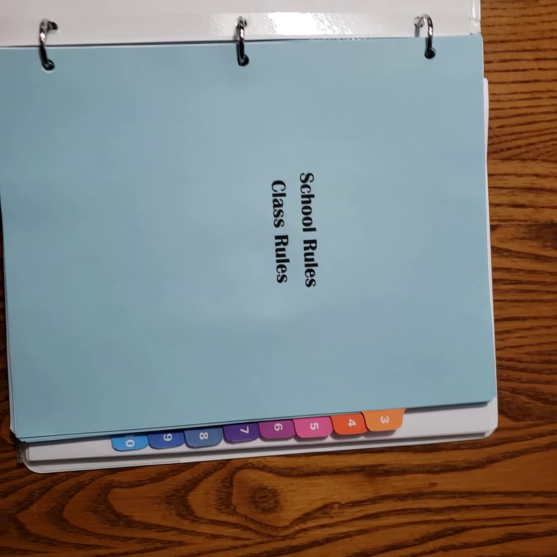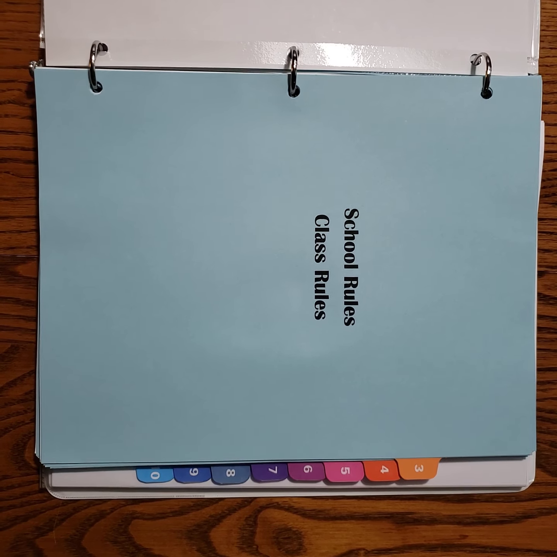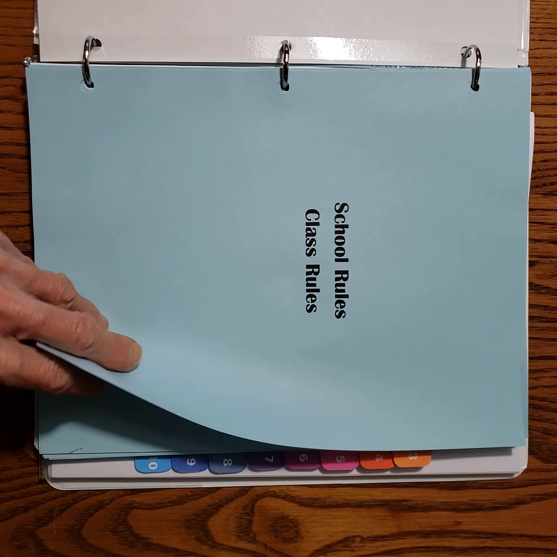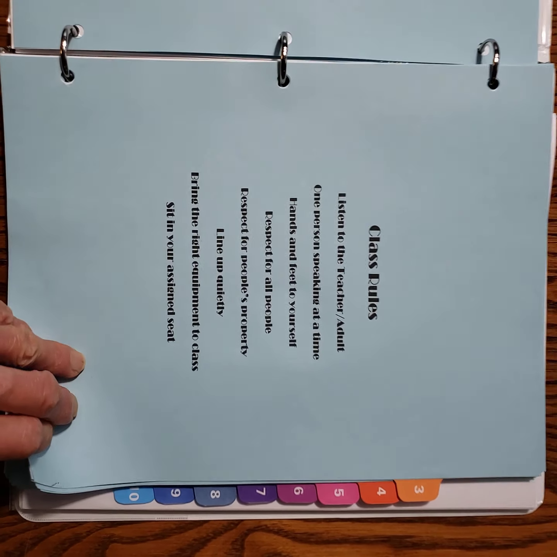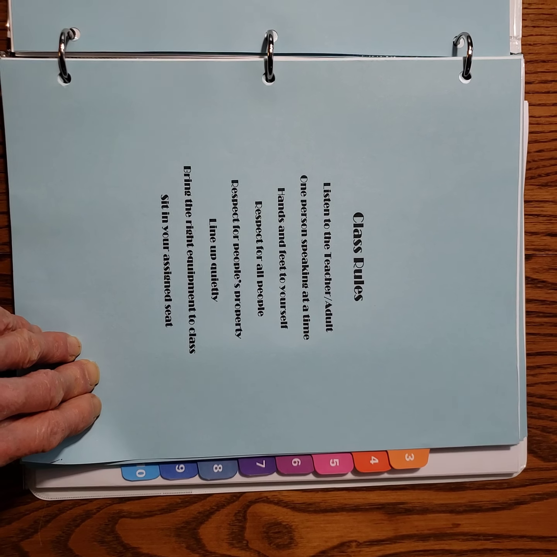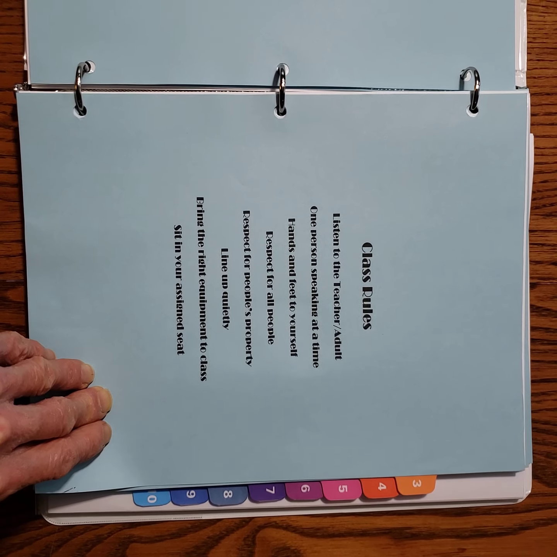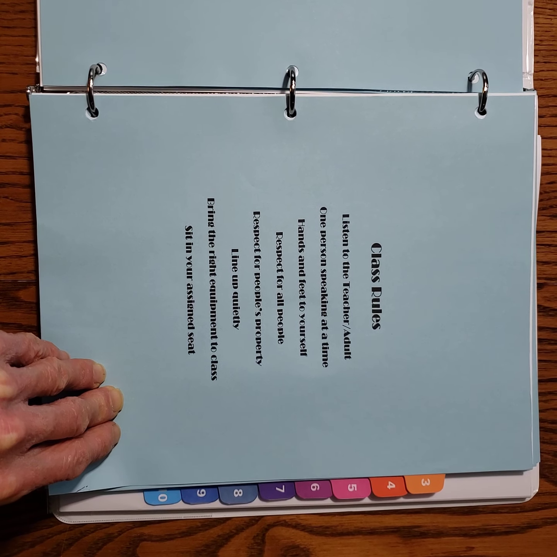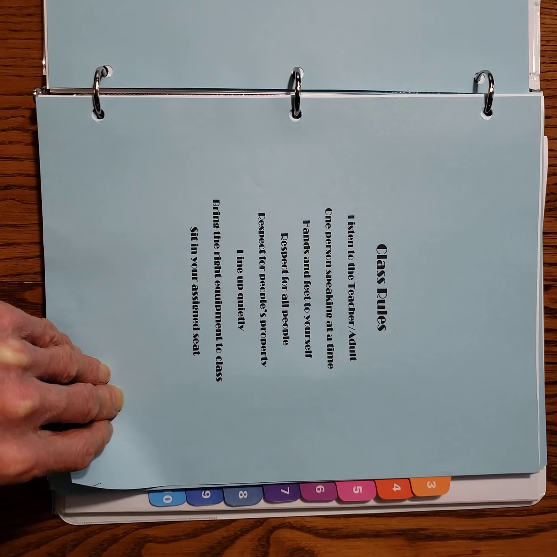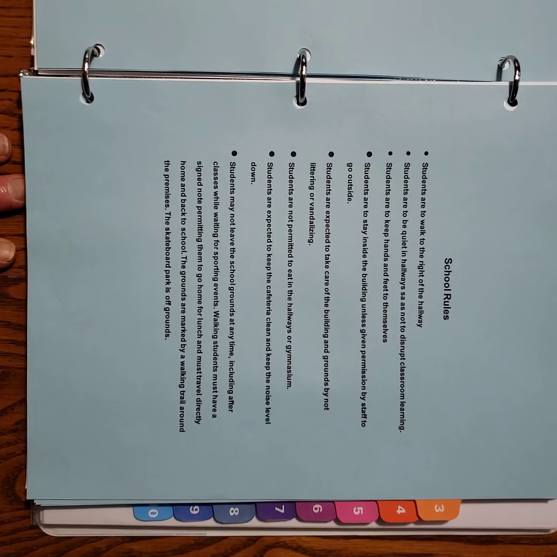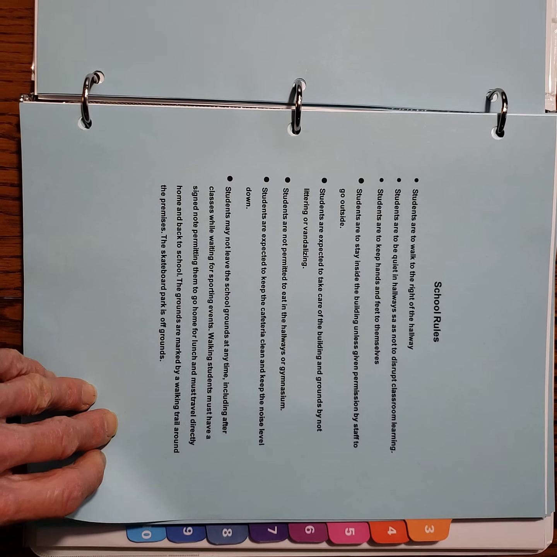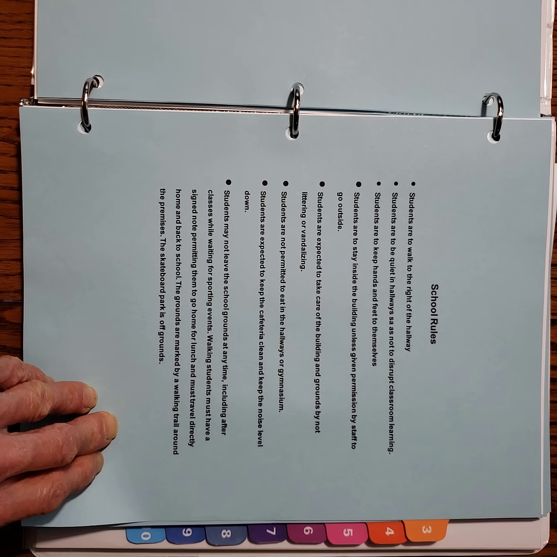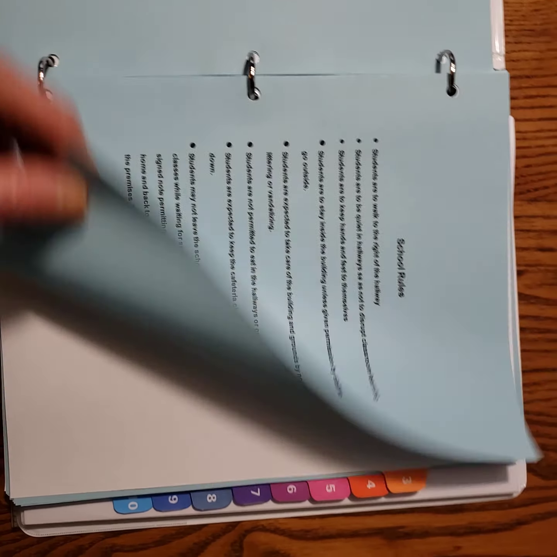The second section is on the school rules and the class rules, so that the teacher will be familiar with those. The class rules are things like listen to the teacher, one person speaking at a time, keeping hands and feet to yourself, lining up quietly, and sitting in your assigned seat. And these are the school rules for everybody in the school, so that the teacher will be familiar with those. Especially important if the teacher comes on a duty day.